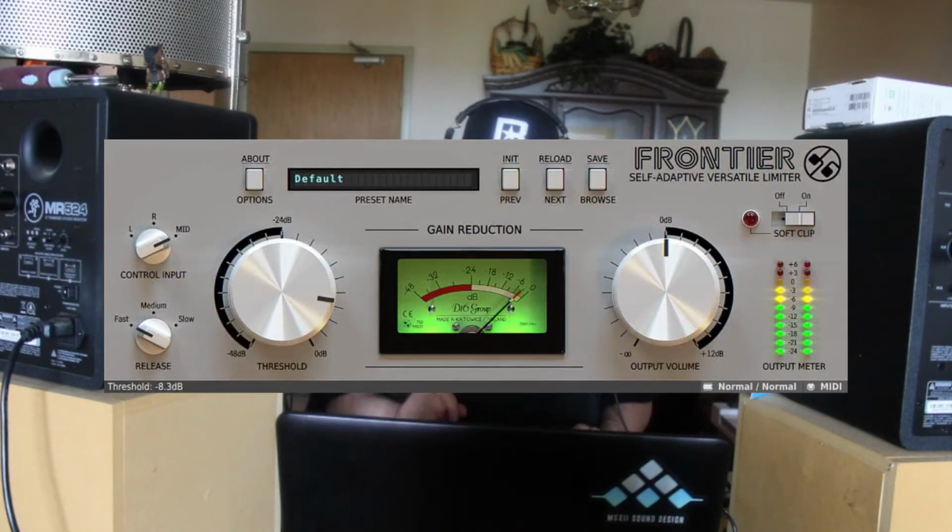Put that at the end of your chain and try to get it in the ballpark of your goal. Next up is the D16 Group Frontier. It is a soft clipper and limiter. I think you could use it either or kind of a mixture. I don't fully understand it, but there's not too many controls, so it's not hard to get a good sound. And I think they have a preset that kind of is a good starting point. Highly recommend that.